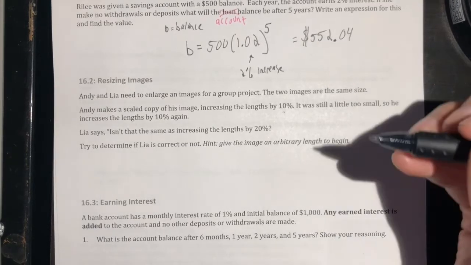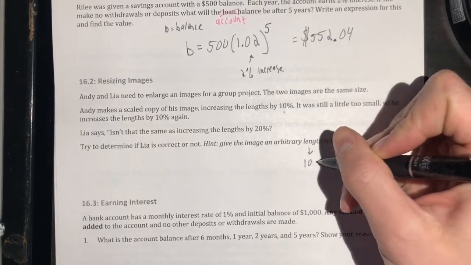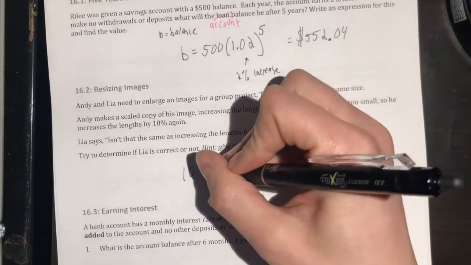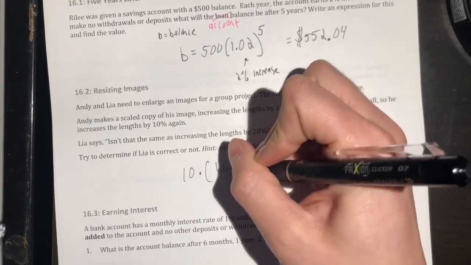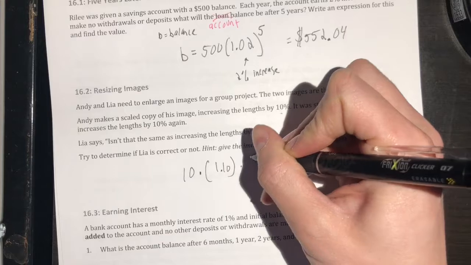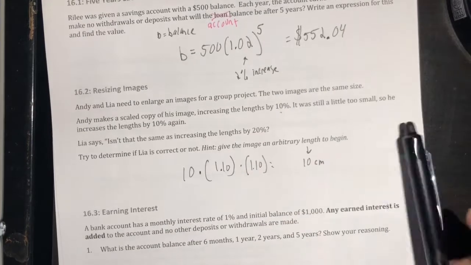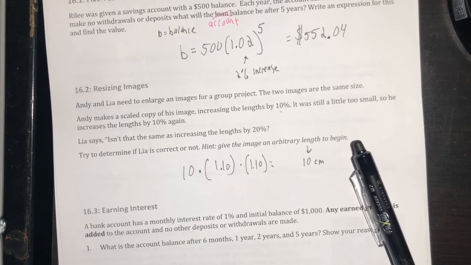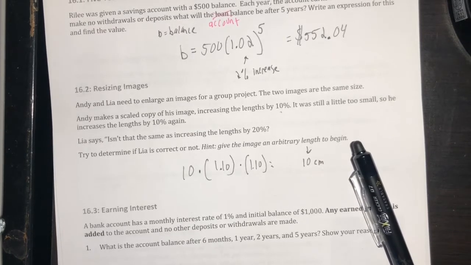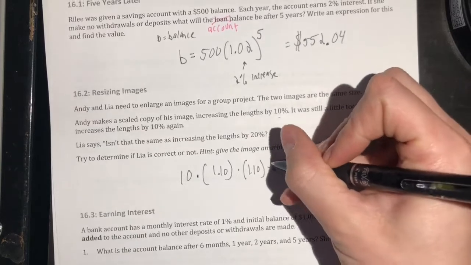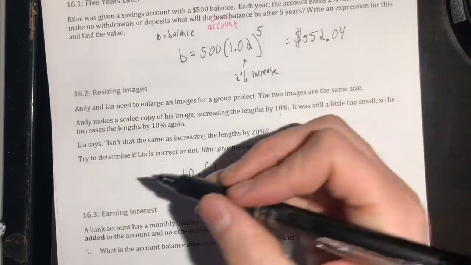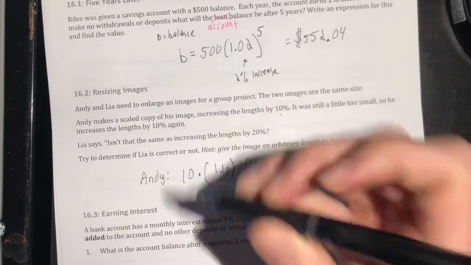All right, so let's just say the image was 10 centimeters long. So let's do 10 centimeters and increase it by 10%, so times 1.10. And then increase it by 1.10 again. How long is it going to be? Well, 1.1 times 1.1 times 10 gets me 12.1 centimeters. All right, so that's Andy. He increased it by 10% twice.